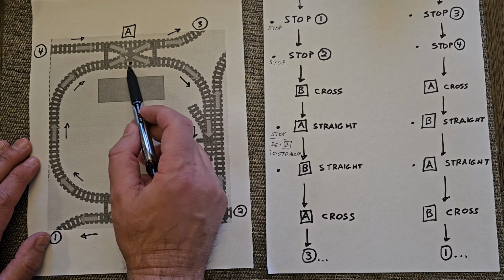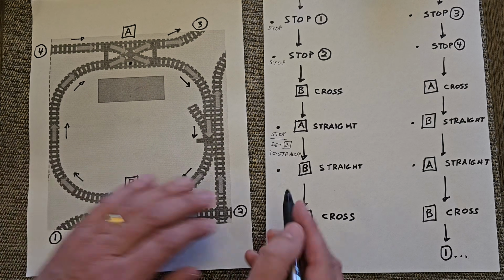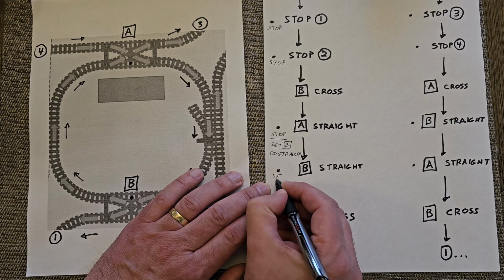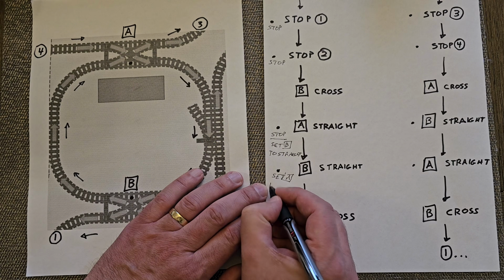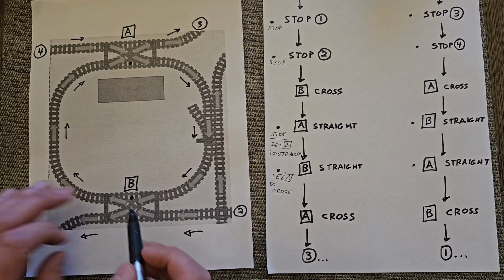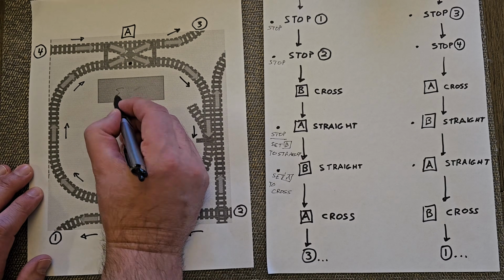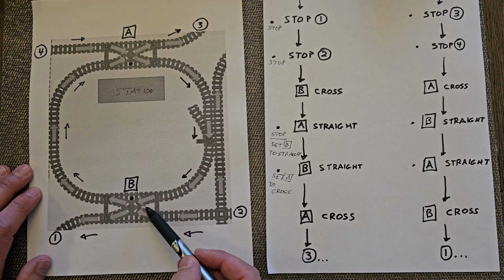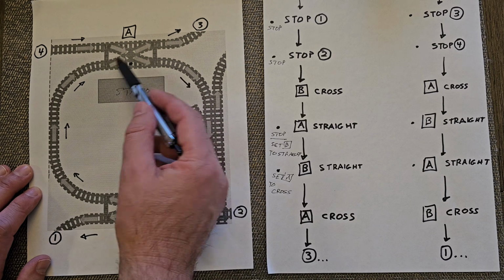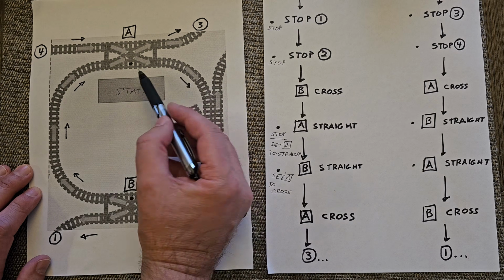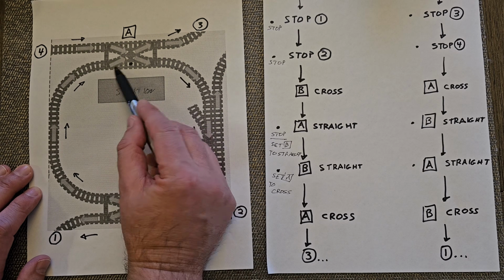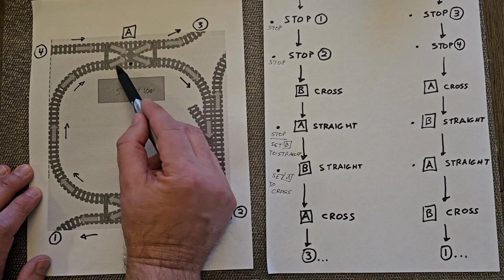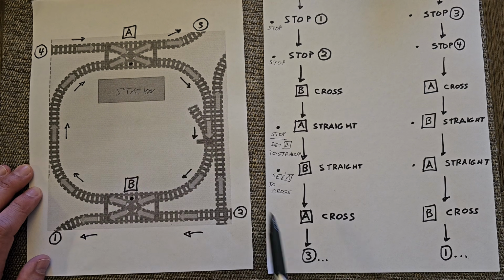It senses that tile, we want to set A to cross. So that's the action we take here. We want to set A to cross. We don't want the train to stop down here at B, we only want it to stop here at the station. Then the train's going to come up through A and cross, no action taken. So that's why we put the tile here. We don't want the train to take any action while it's crossing, only when it's going straight.